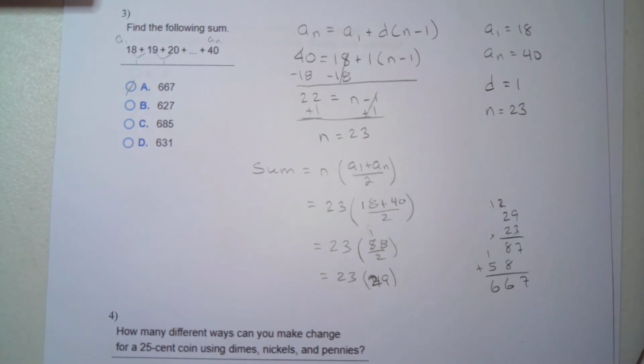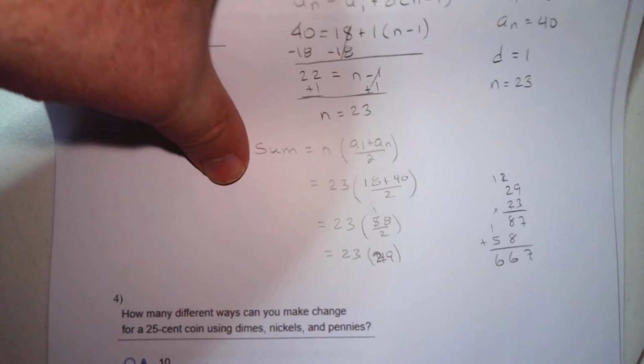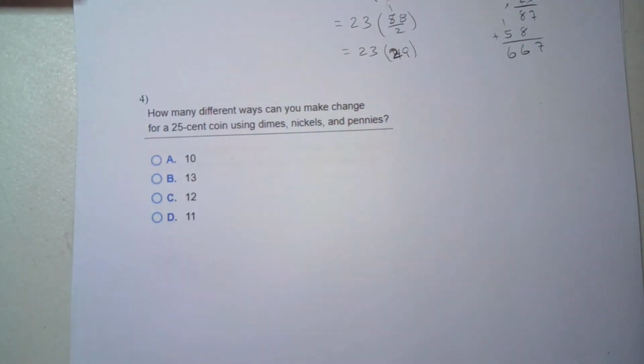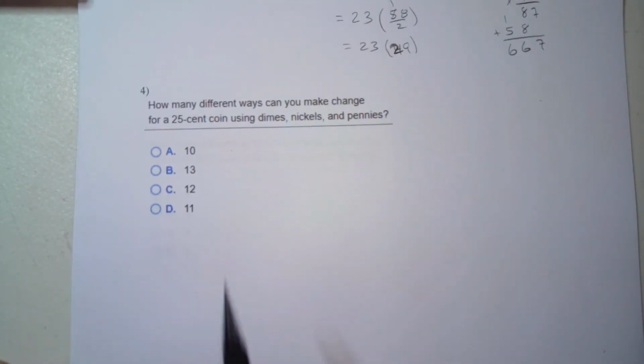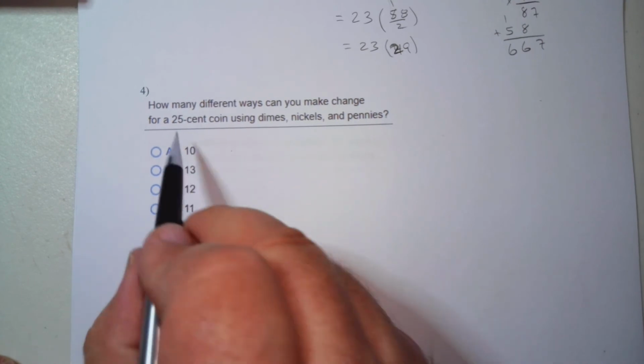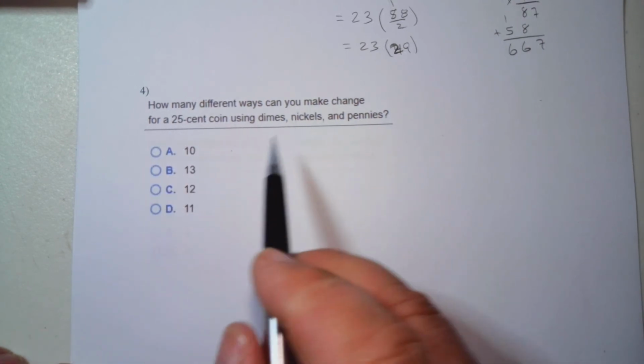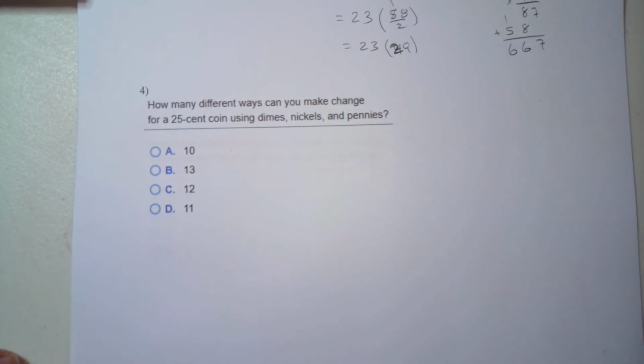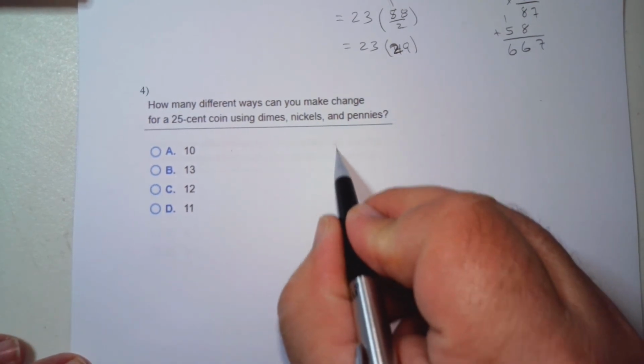So far, so good? Alright. Now the next one. This one's dealing with how many of a certain type of coin we have. Unlike the first one, here we have to create a table.